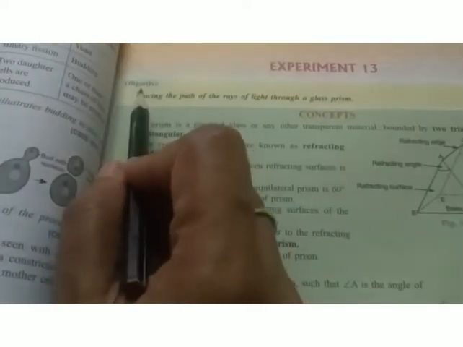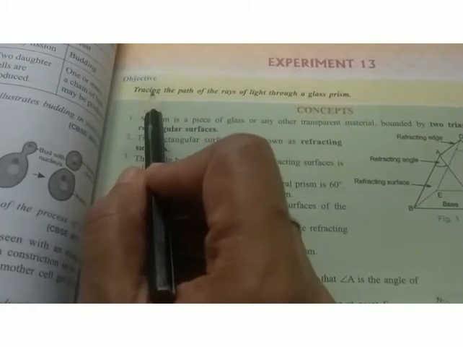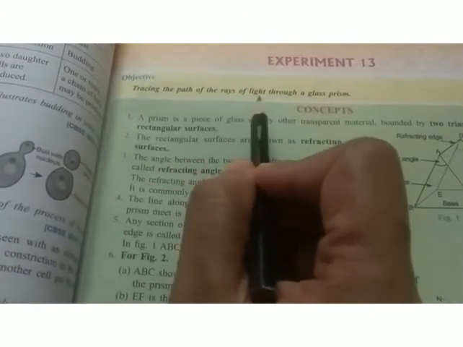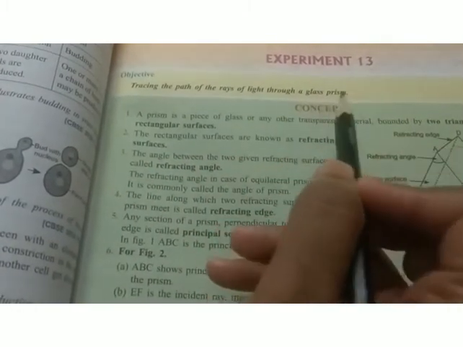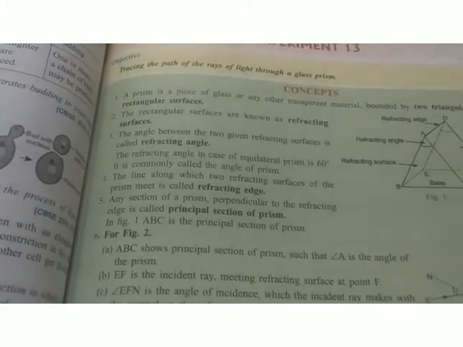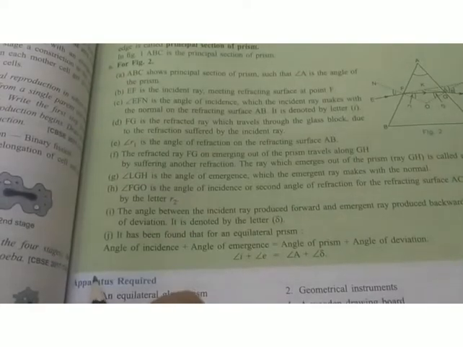First you need to write the objective. And what is the objective? The objective is tracing the path of the rays of light through a glass slab. After that you must write the apparatus. After the aim or objective you need to write the apparatus required, all of it.